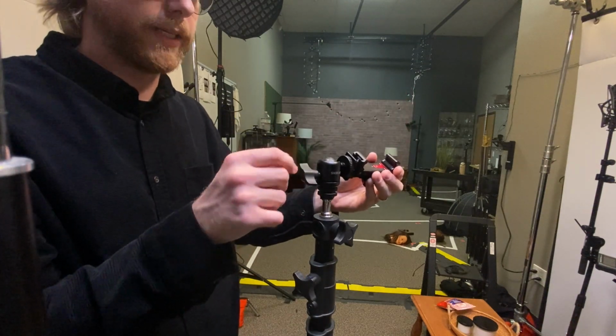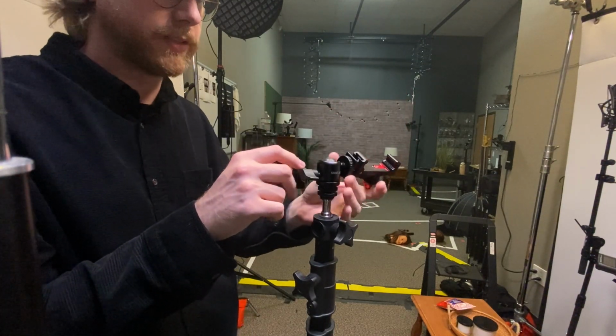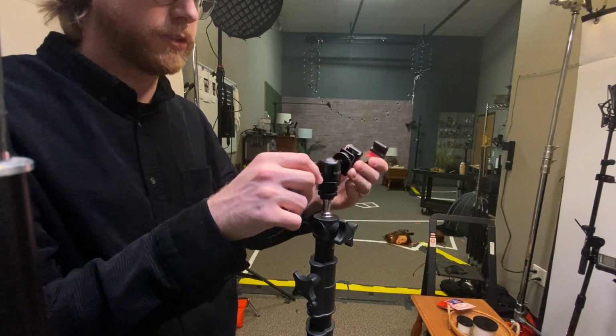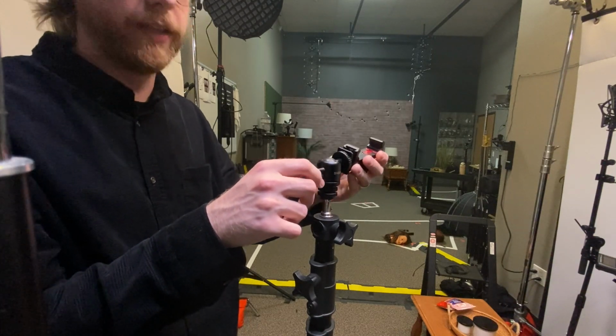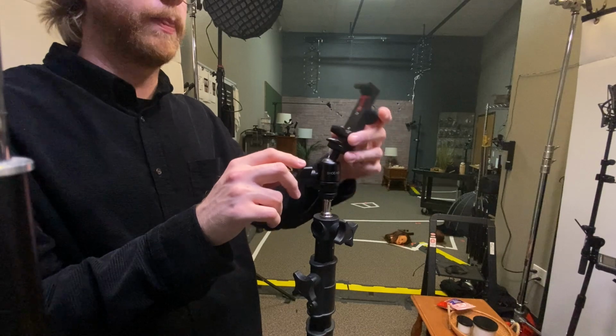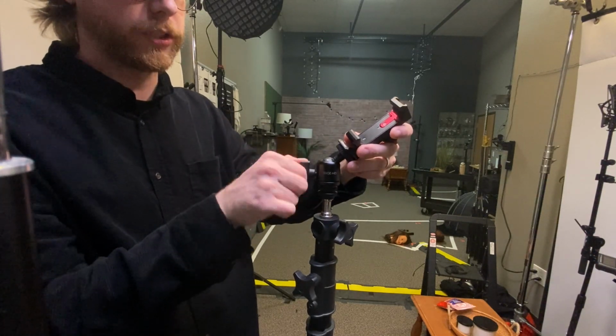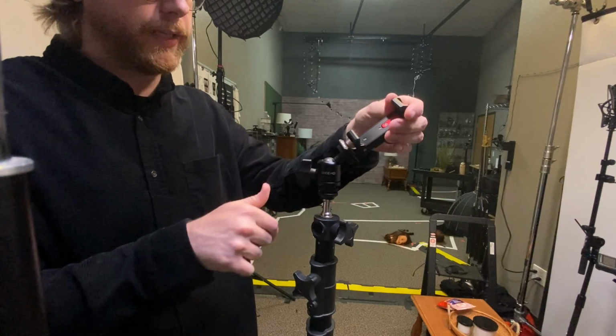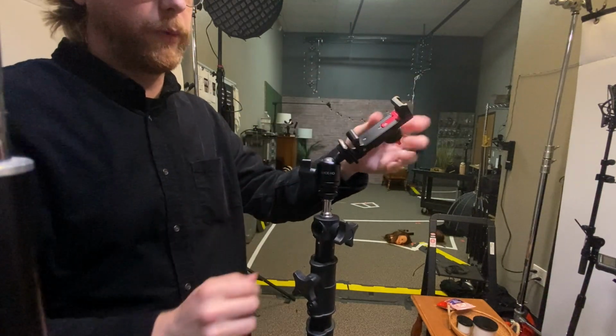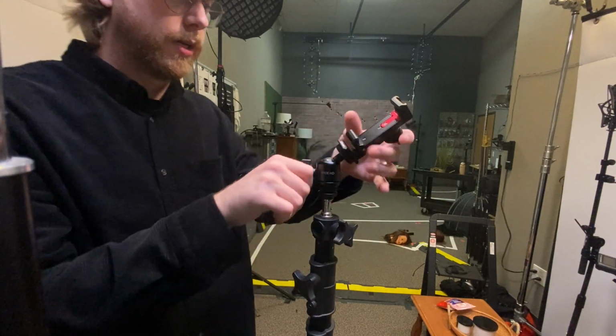Don't loosen this until the screw falls out. That's not a good thing. Just loosen it until you have enough movement, and then don't loosen it any further, please. And then when you're done and you want it to be locked down, whatever angle it's in, you just go ahead and tighten that up, and this thing is rock solid. It's not going anywhere. It's now locked at that angle.